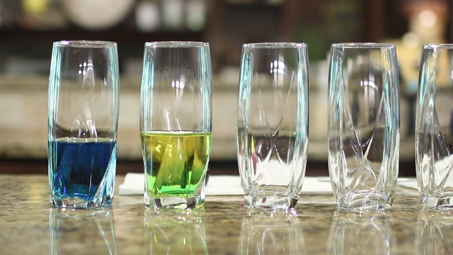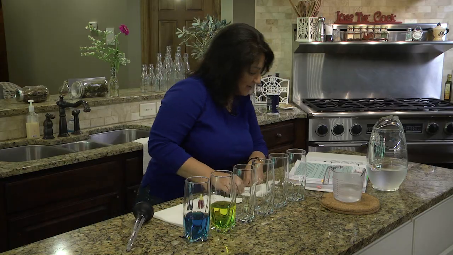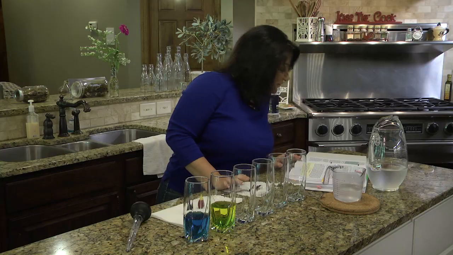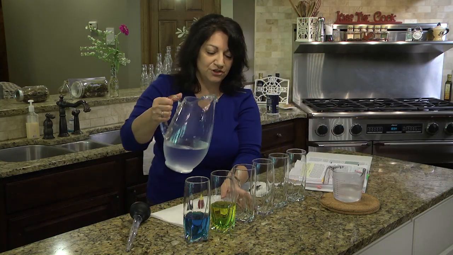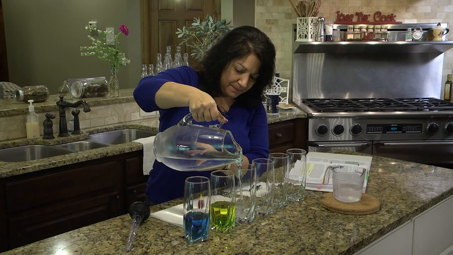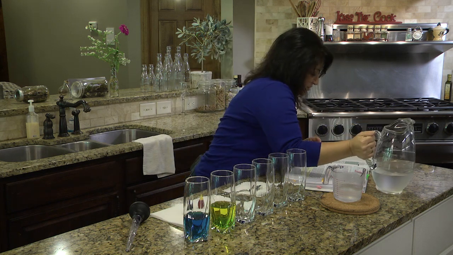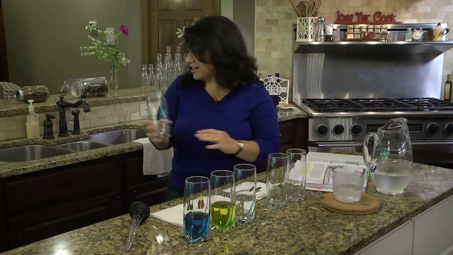And we're going to do the next part of this experiment comparatively. Okay, so now I want to fill a glass with chilled water, which is my 3rd glass. So I have chilled water here, about 1/3 of the way full. And then I'm going to use very hot tap water in my 4th glass.